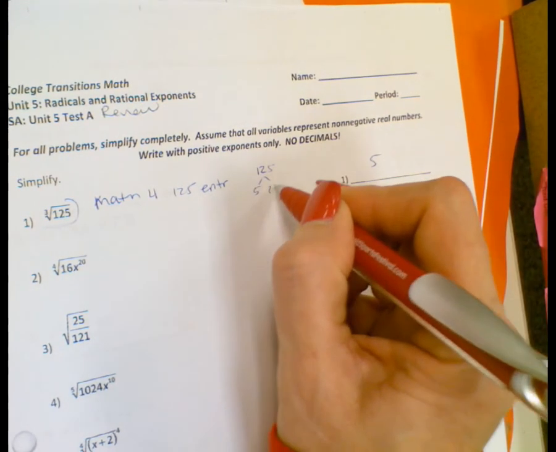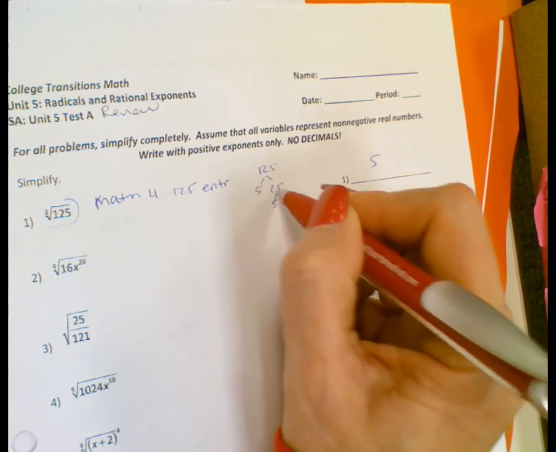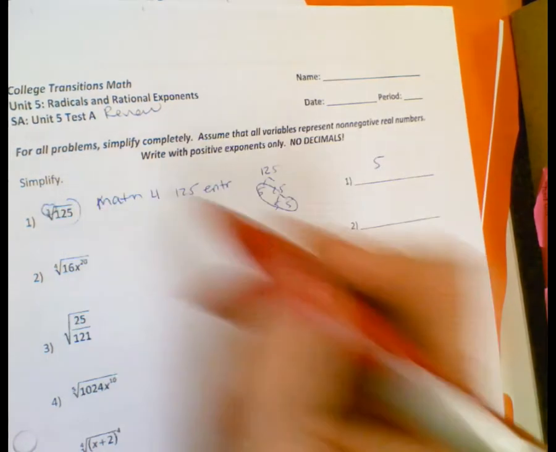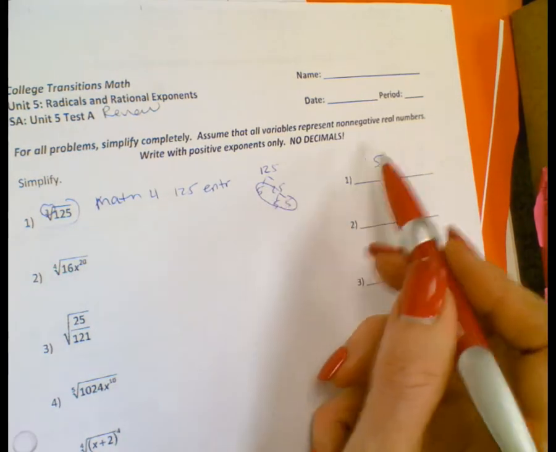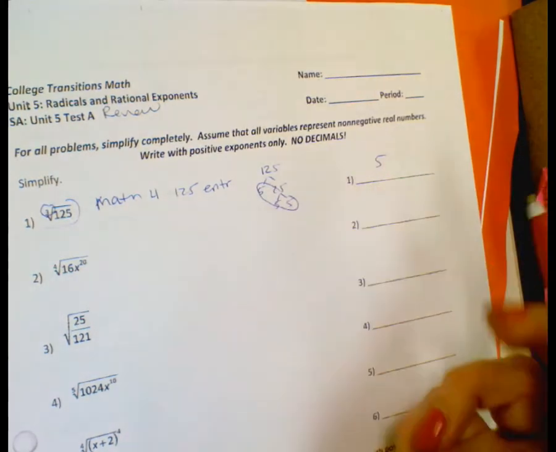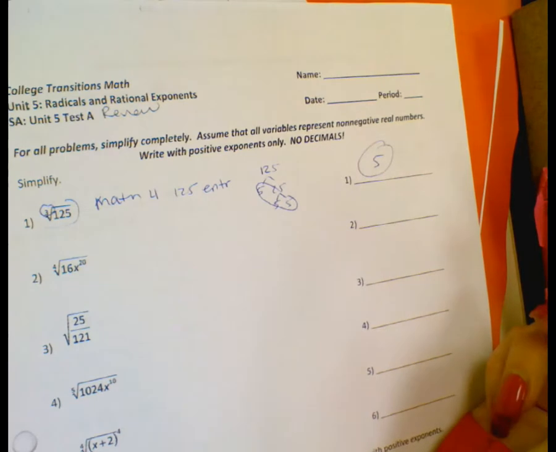125 is 5 and 25, and 25 is 5 and 5. You have three 5s, and you're looking for 3 because of the cube root. Three 5s means one 5 comes out, nothing left over, so there's no radical. It's just 5. It's a perfect cube root.